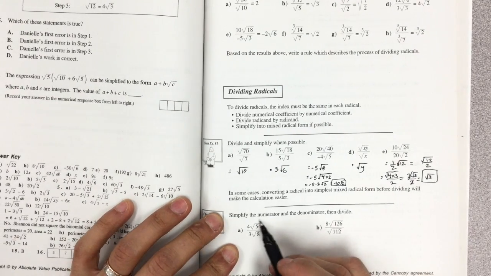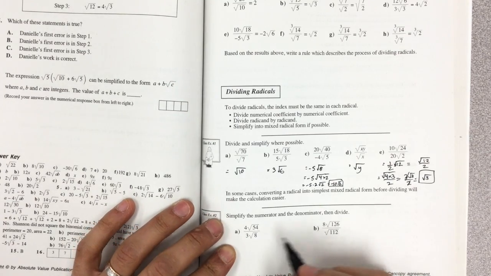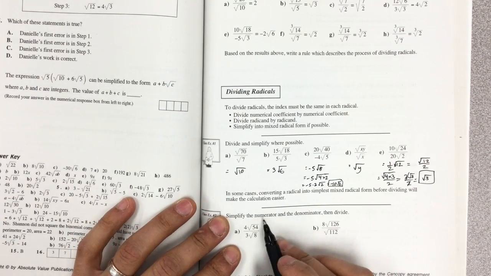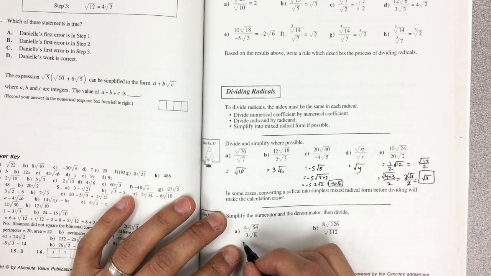Now in this example, we want to simplify the numerator and the denominator, and then we want to divide. So first of all, in simplifying the numerator and the denominator, we want to make sure that this is my smallest mixed radical as possible.